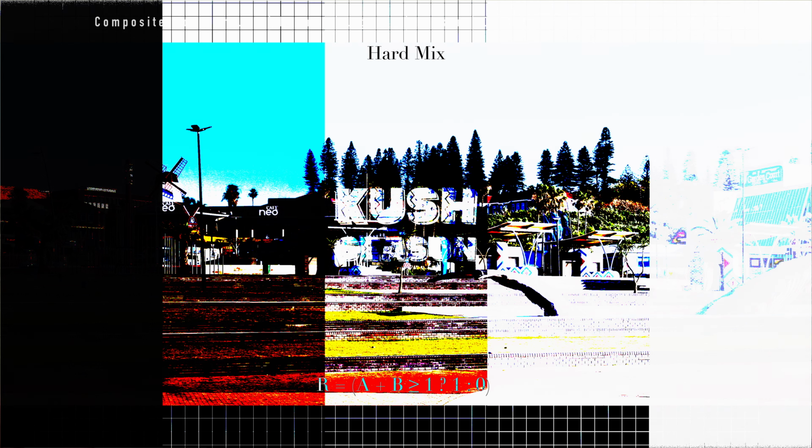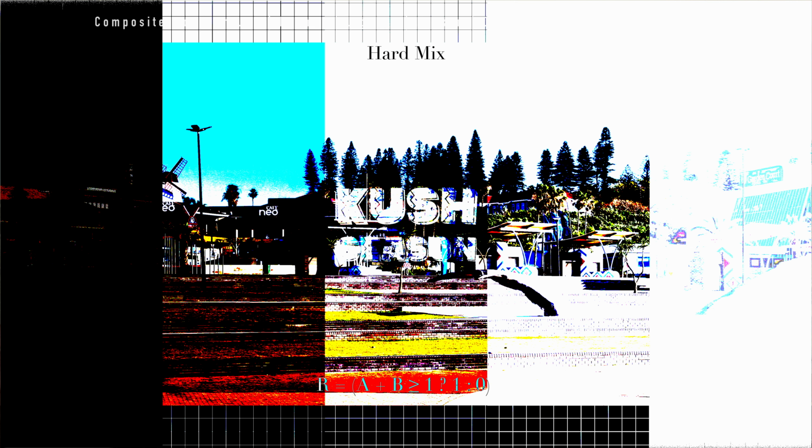Hot mix is an interesting one. What hot mix does is basically, if you can imagine your image is comprised of differing values of each color channel, so different variations of red, blue, and green. What hot mix does is it takes those variations of reds, greens, and blues and pushes them either to full zero or full 1.